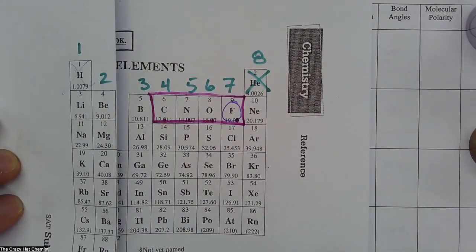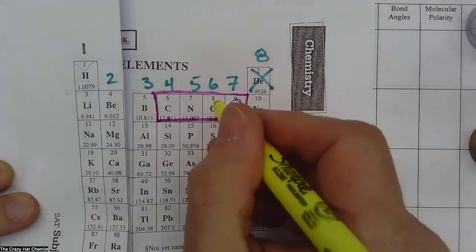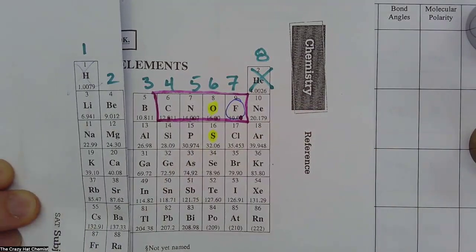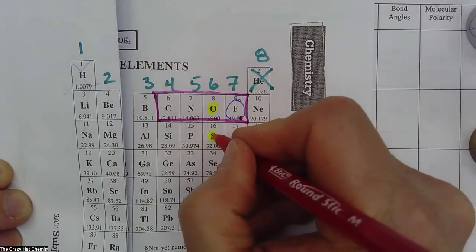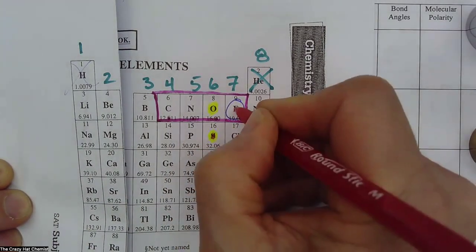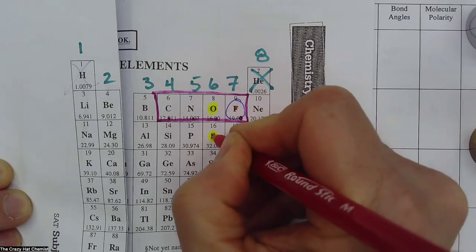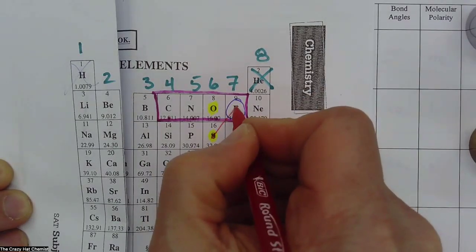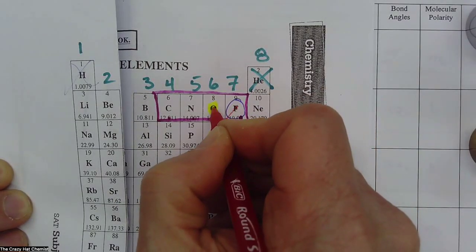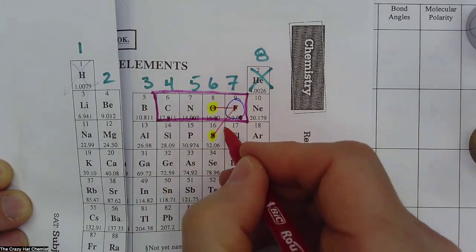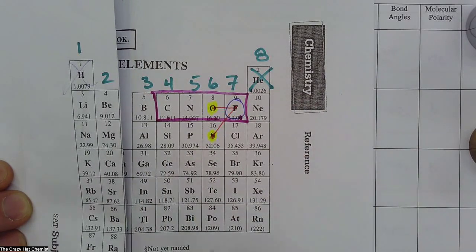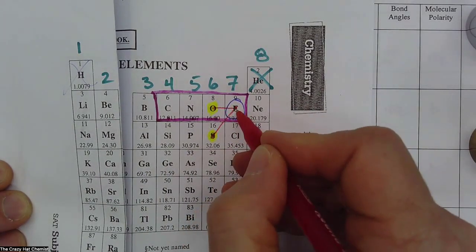Right now I am choosing between oxygen and sulfur, and it looks like they're equidistant from fluorine. But what I do is put a dot in the center of fluorine and a dot in the center of the element I'm looking for, draw a line between them, and compare the length of the lines. The longer the line, the less electronegative the element. So sulfur has a longer line than the oxygen does.